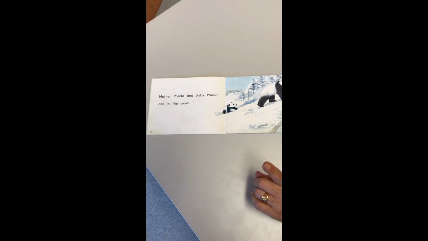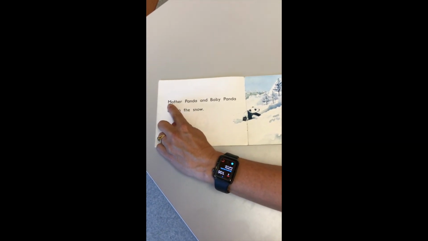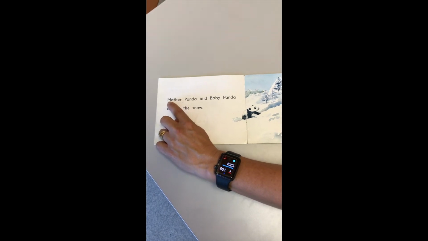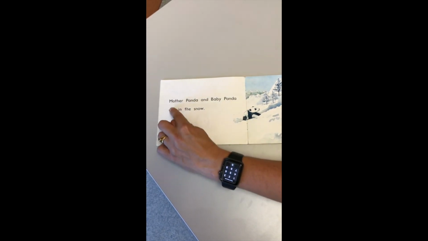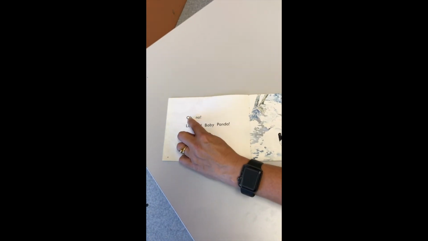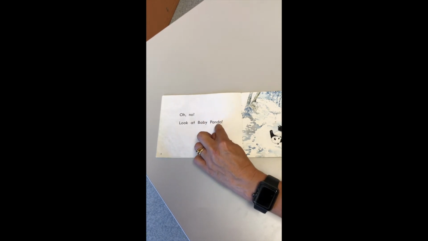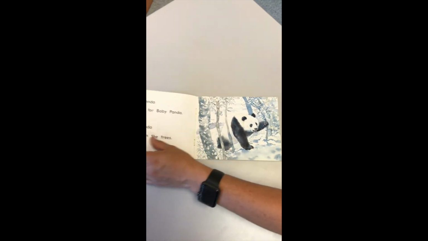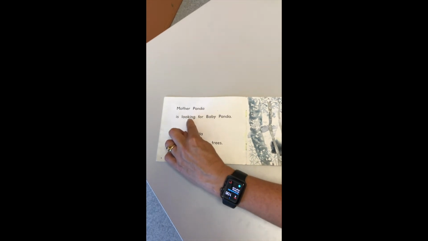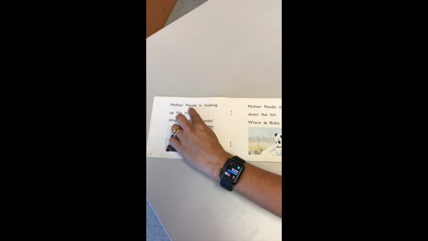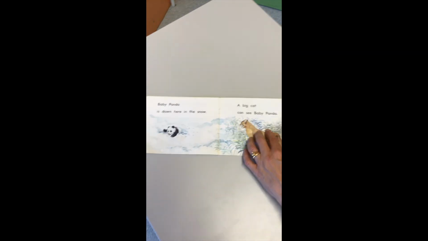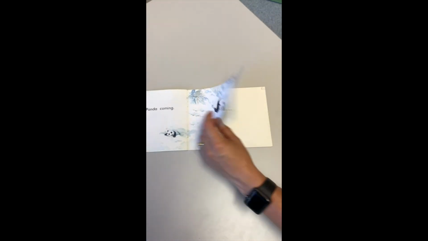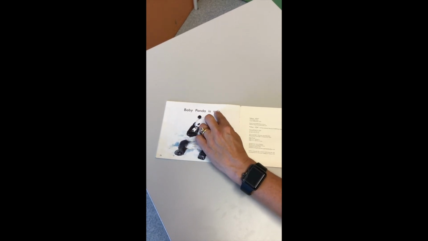It's important, again, to put your finger under the first word, at the first letter, and read across. Mother panda and baby panda are in the snow. Oh no! Look at baby panda. Mother panda is looking for baby panda. Baby panda is safe.